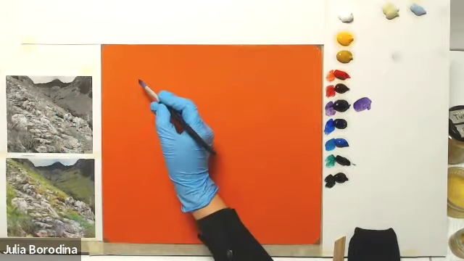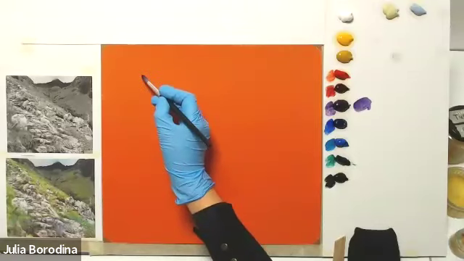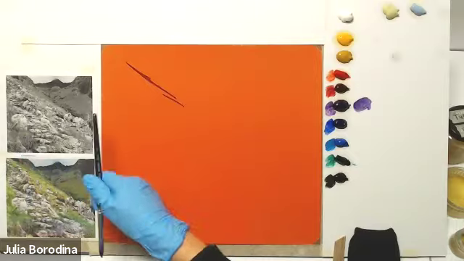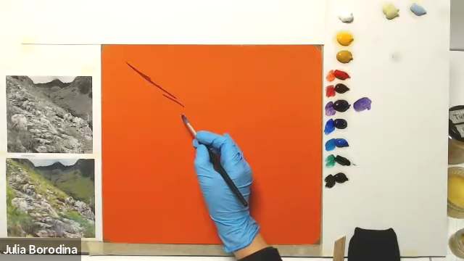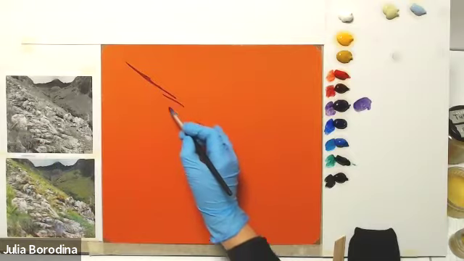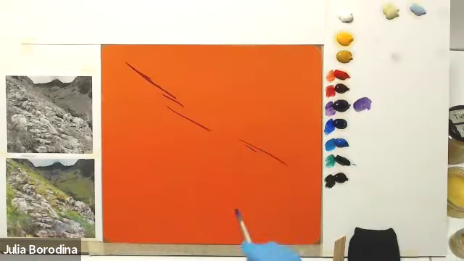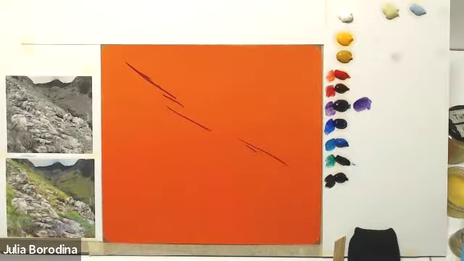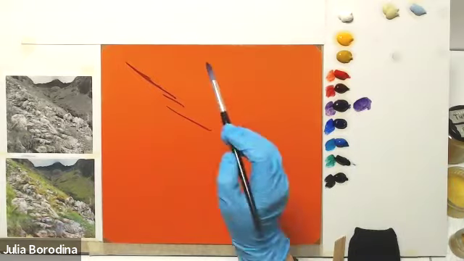So I'm going to find an approximate diagonal for all of that ridge. Okay, I can decide if I need to drop it down afterwards, but I'm just doing it approximately. We can amend things, we can move things about.